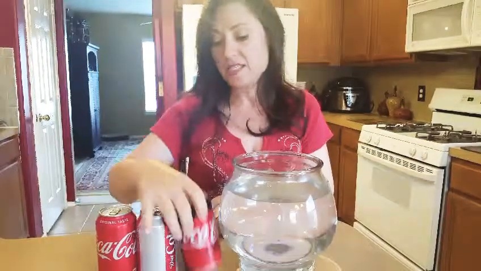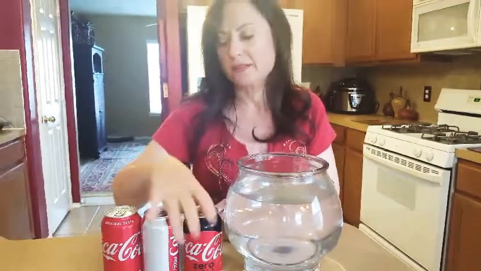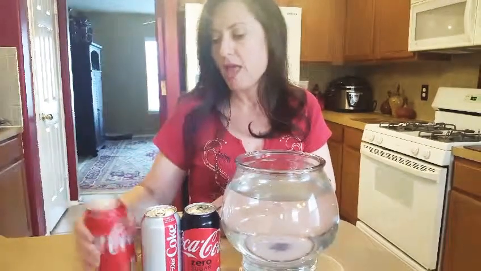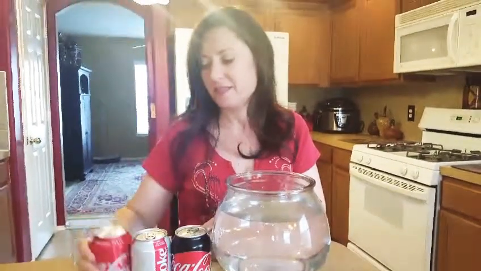Let's see. This is Coke Zero. Zero sugar, right? This was Diet Coke. It's no sugar in there as well. And this one has tons of sugar. So that must be it. Sugar water is denser than water.